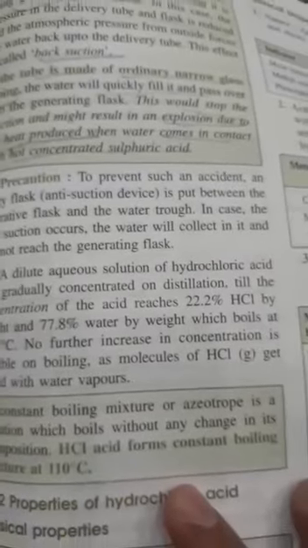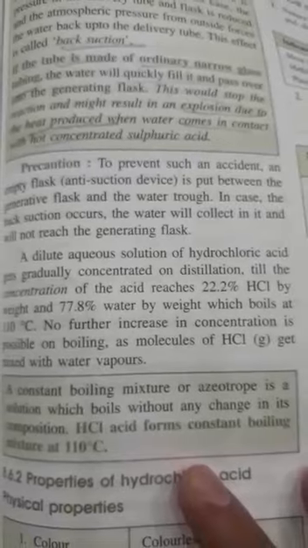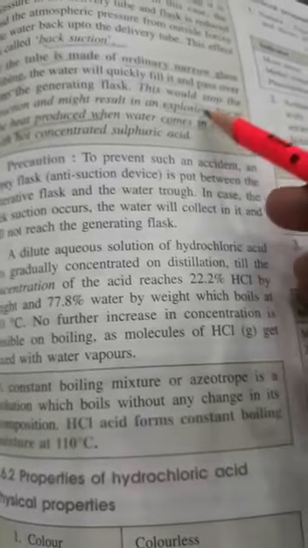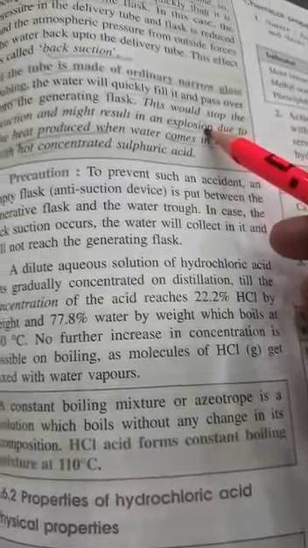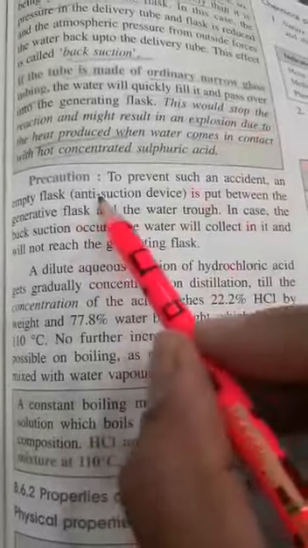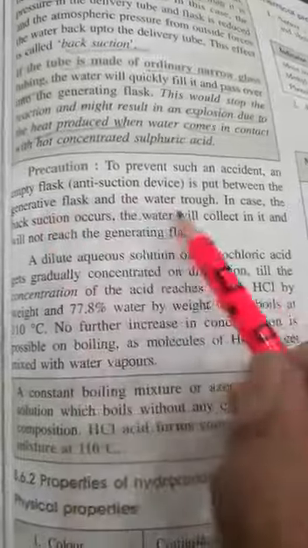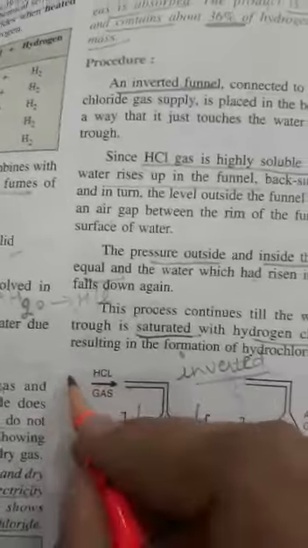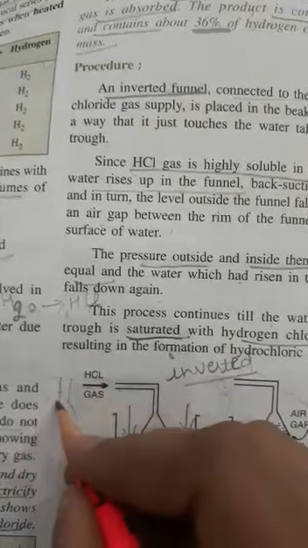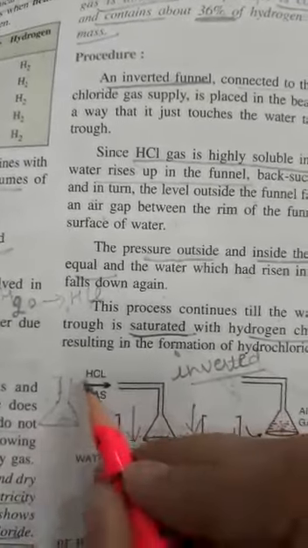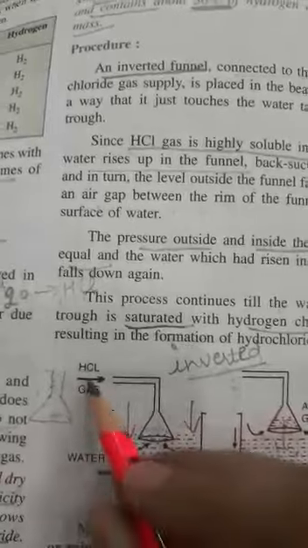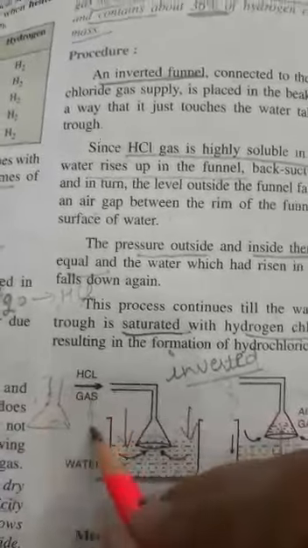Next is precaution. To prevent such an accident, to prevent such an explosion, we use an anti-suction device between the generating flask and the water trough.